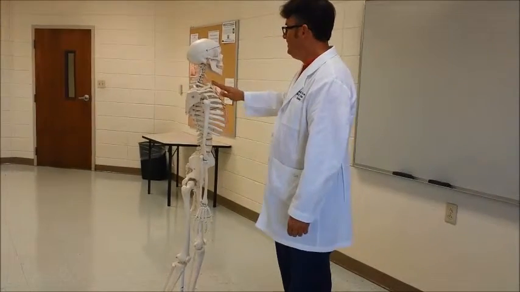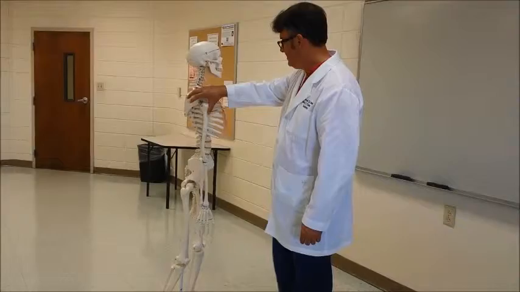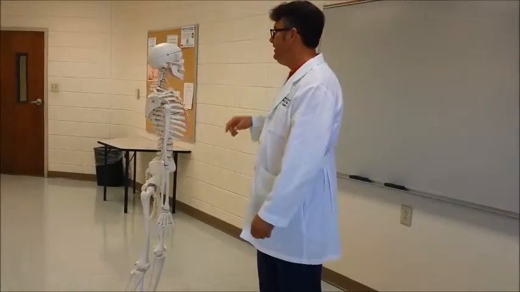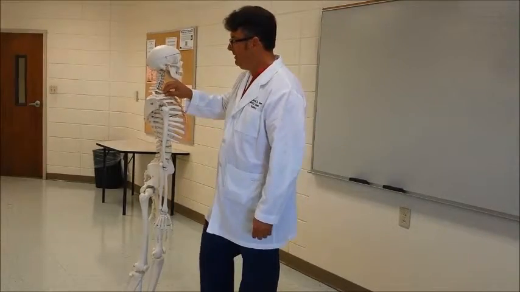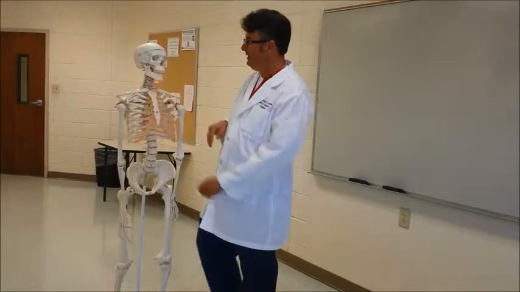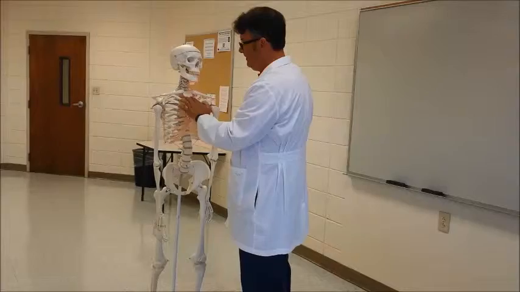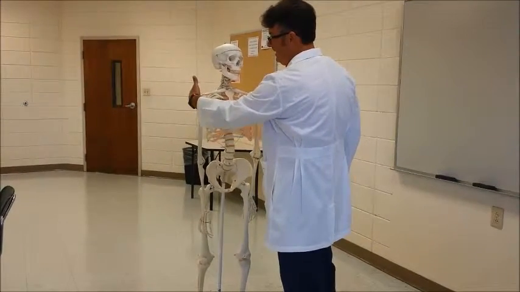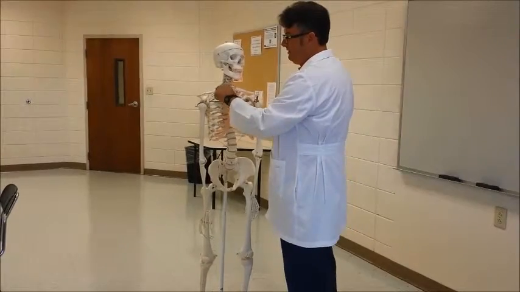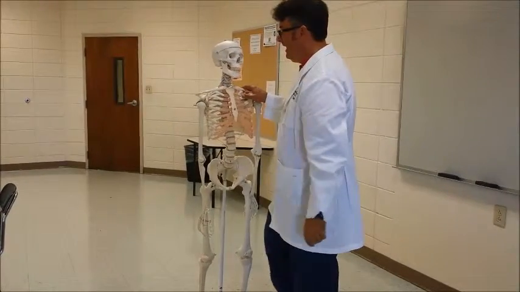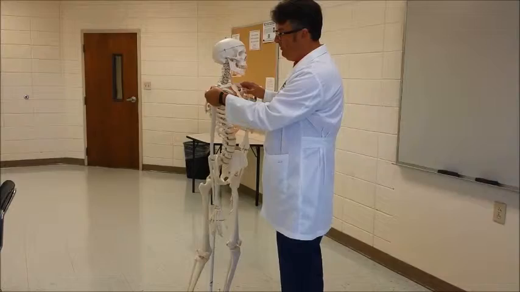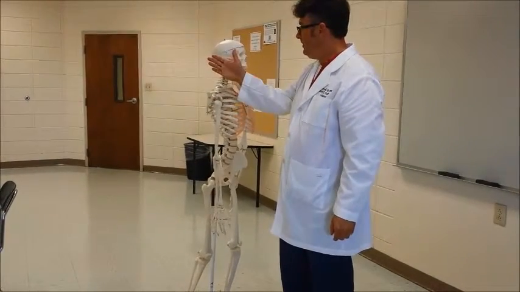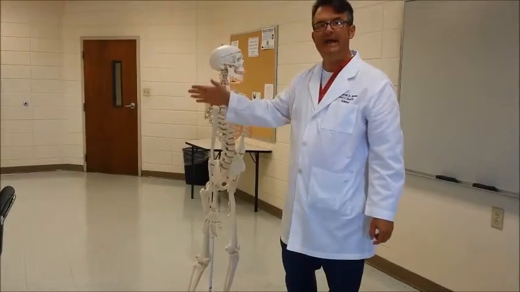Let's go back up and talk about the shoulder girdle first. Then we'll go to the chest, then we'll go to the hips, the legs, and then the feet. In the shoulder girdle, the clavicle is what connects the sternal manubrium, the sternal area, to the acromion process of the scapula. Notice that the clavicle is an S-shaped bone, and the articulation of the scapula with the clavicle is called the acromioclavicular joint, the AC joint.